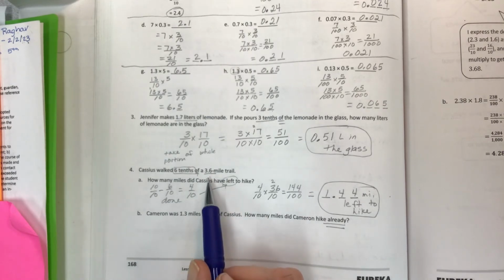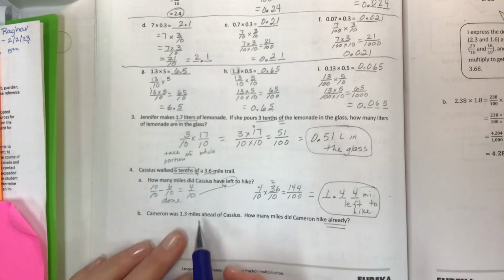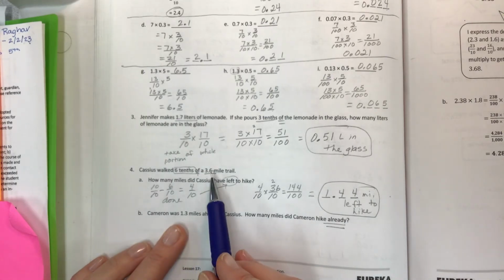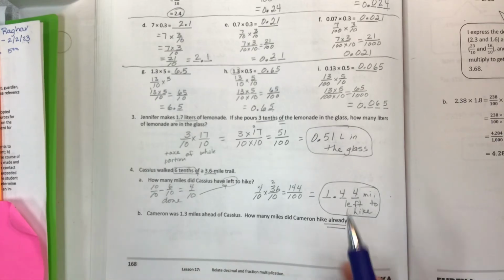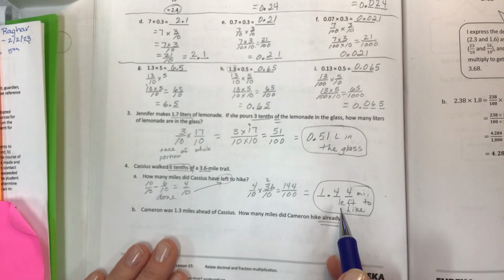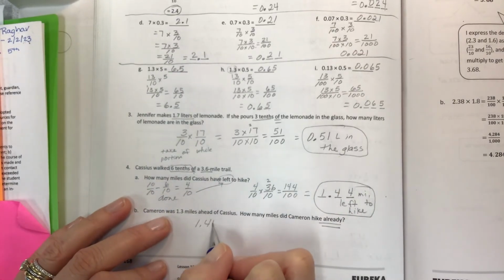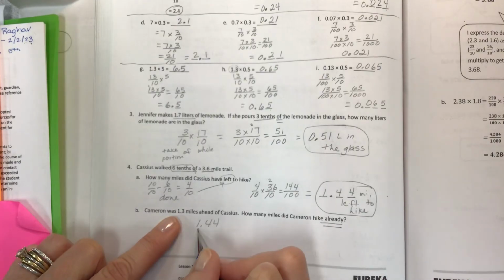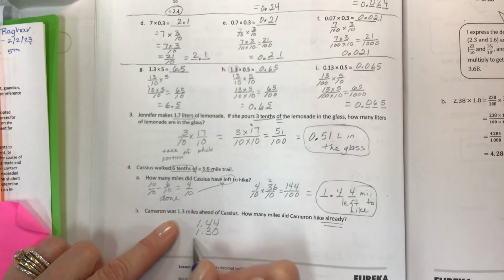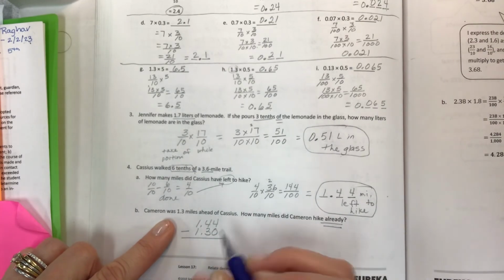Now, if we have the 3 6/10 miles, that is the total, and we have our 1 3/10 miles that he's ahead, and he still has this much left to hike, we need to find the difference between what's left to hike and how much farther ahead Cameron is. So finding the difference, he's almost done.